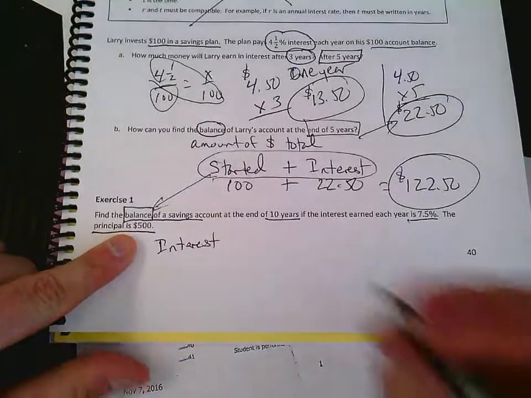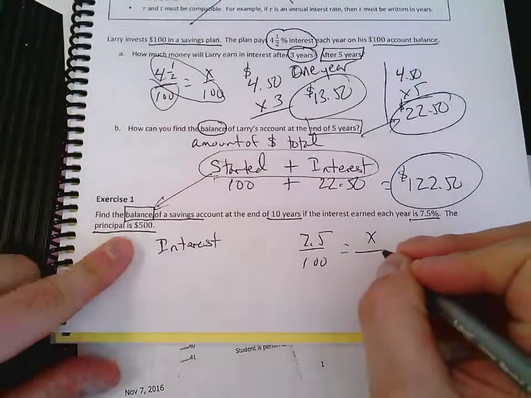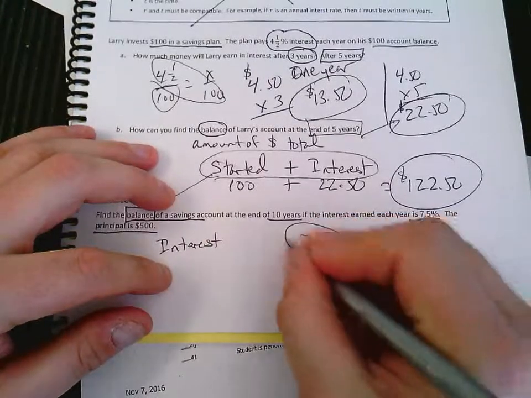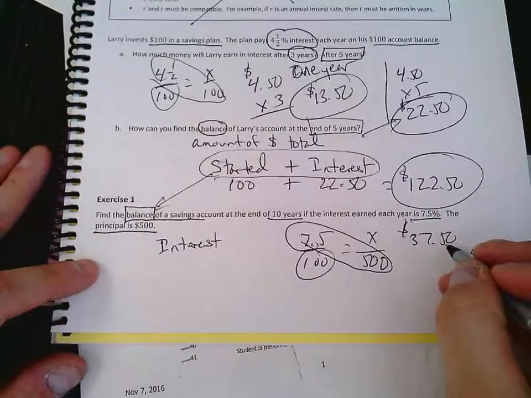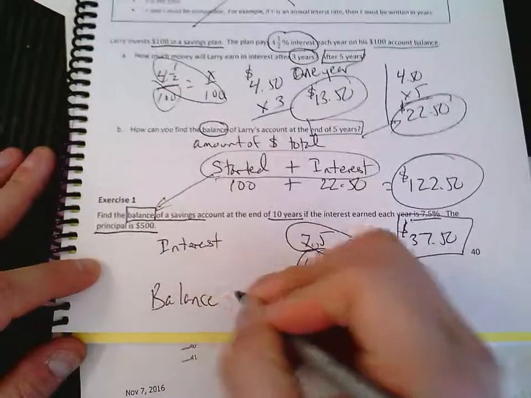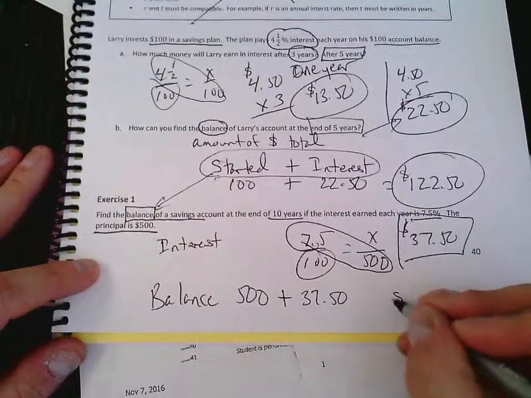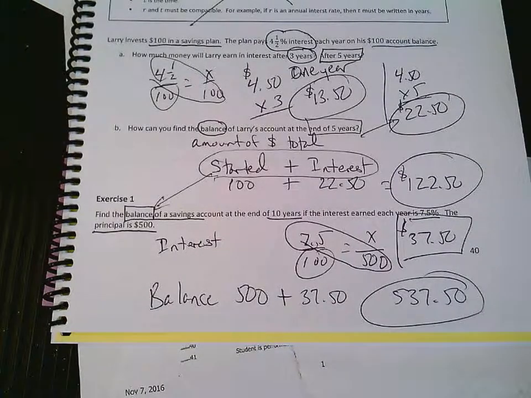We start with $500. 7.5 over 100 equals x over 500. So this sets up just like all the ones that we've done so far. Do your cross multiplying, do your dividing, and you get $37.50. This is the interest. Now to find the balance, we take what you started with, $500, and add the interest, $37.50, for a total of $537.50.